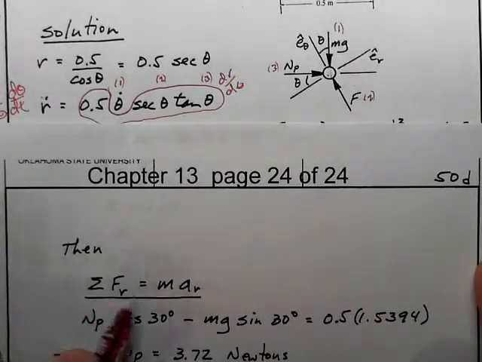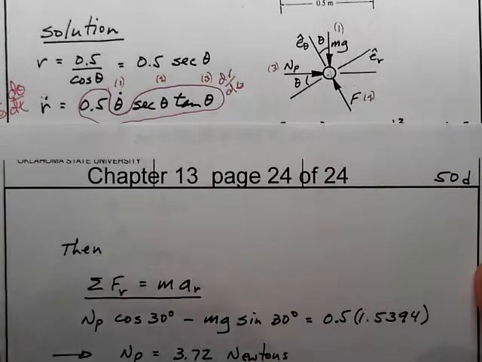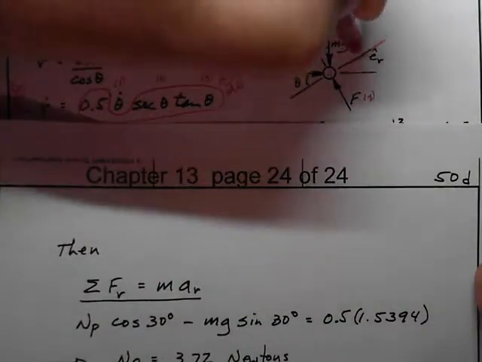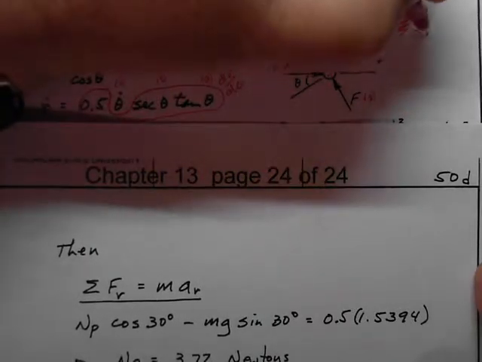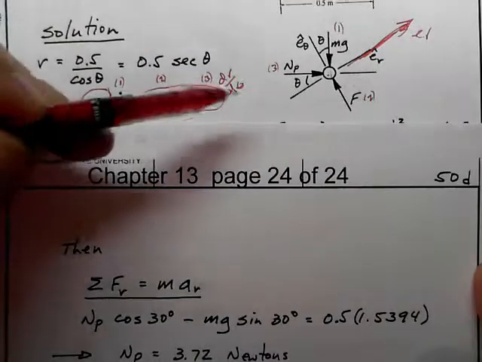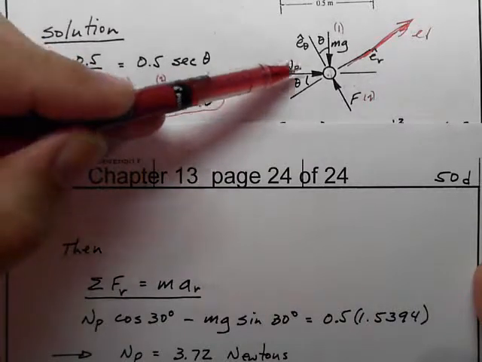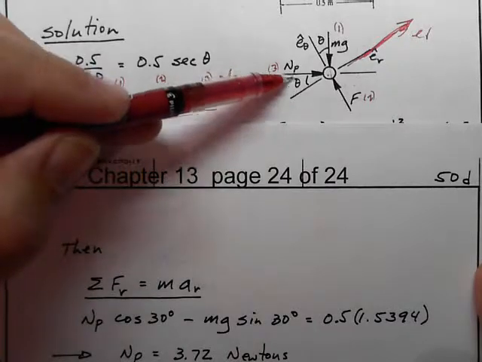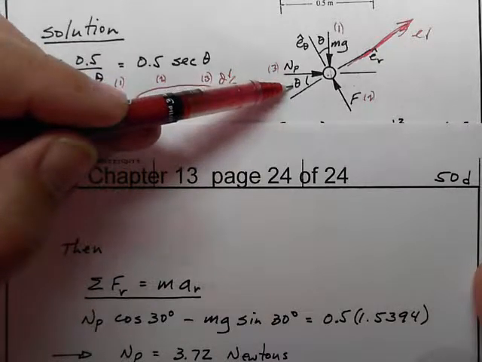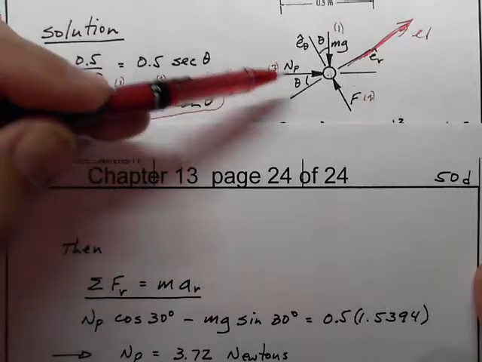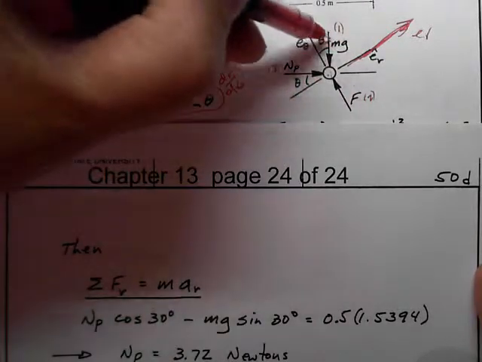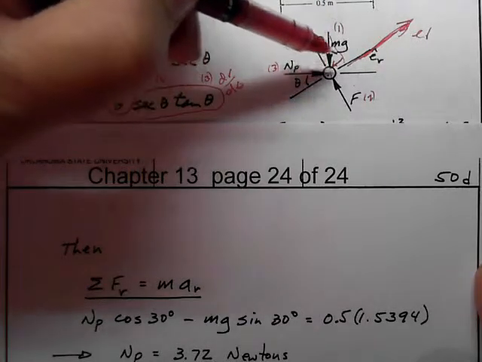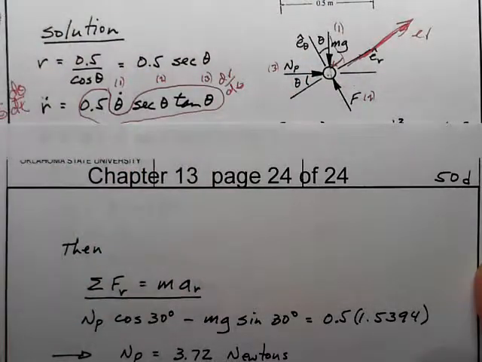Sum of forces in the radial direction, mass times acceleration in the radial. We have in the radial direction, and I want to highlight that unit vector, E sub r. We will have a component of the normal, and that will be normal times the cosine of this angle theta, which is 30 degrees. And then what do we have in the gravity direction? We have a slight negative piece acting in the gravity, where gravity contributes to the radial direction.